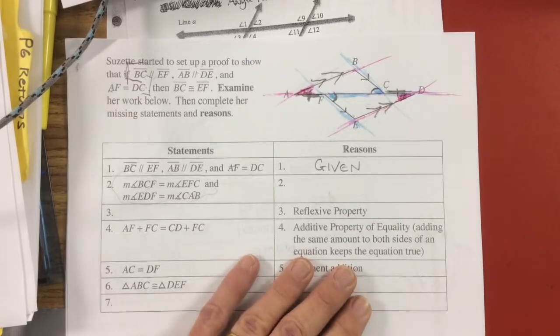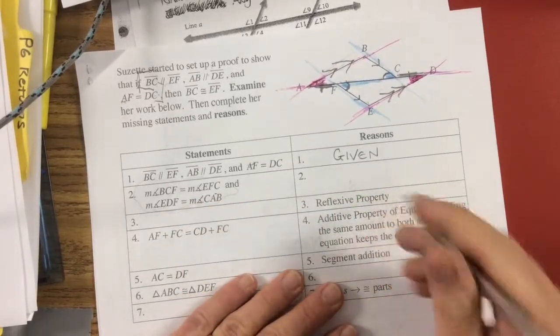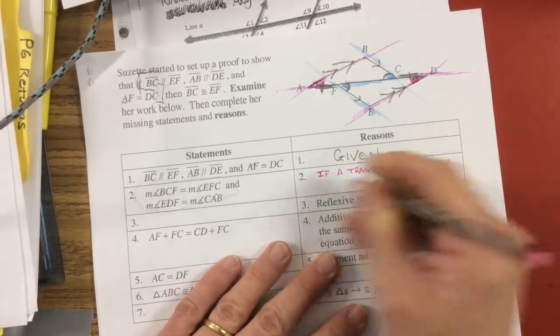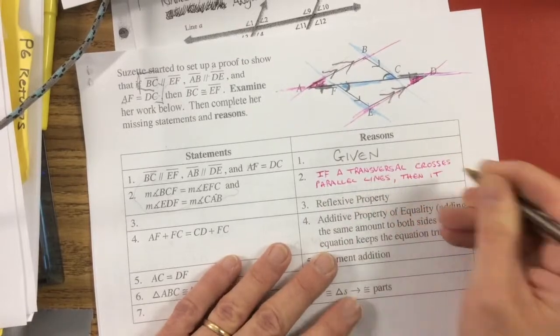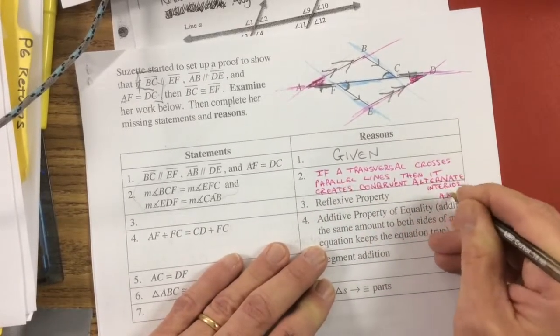So in both of those cases, we know that these angles are congruent because if a transversal crosses parallel lines, then it creates congruent alternate interior angles.